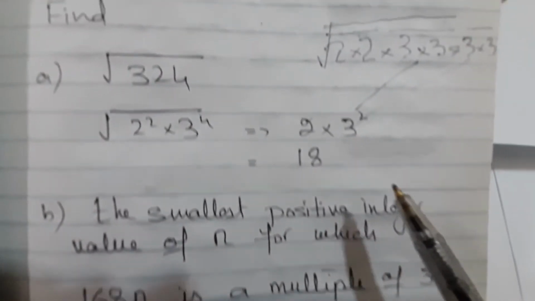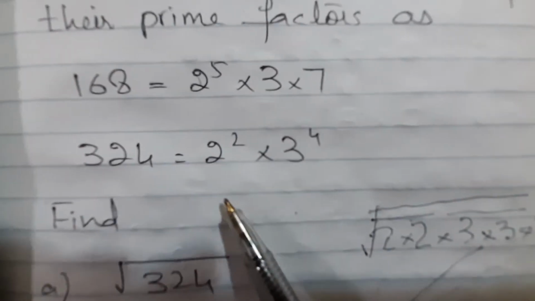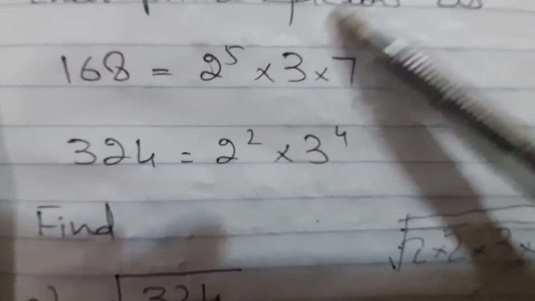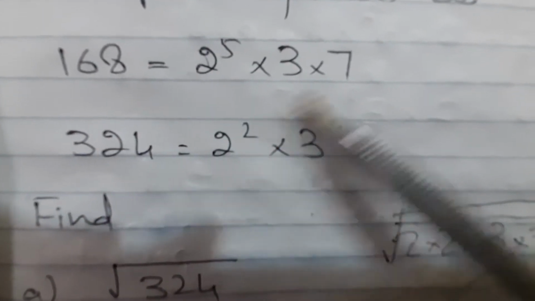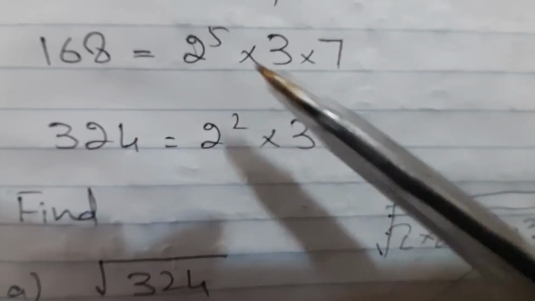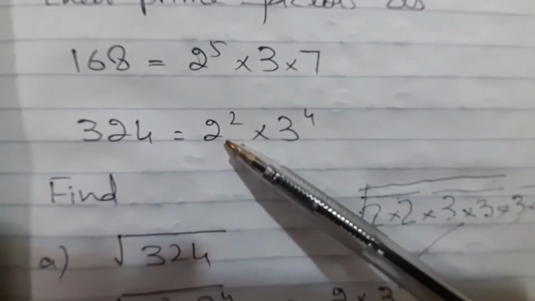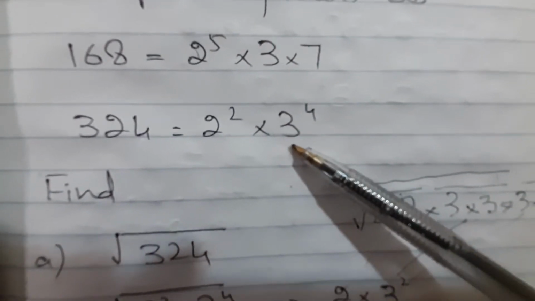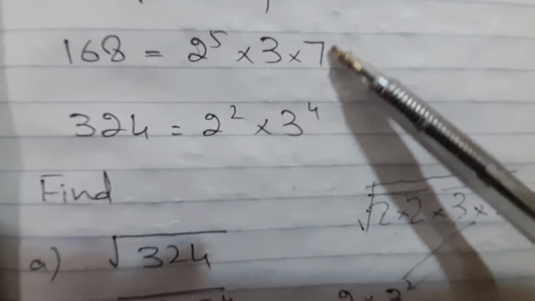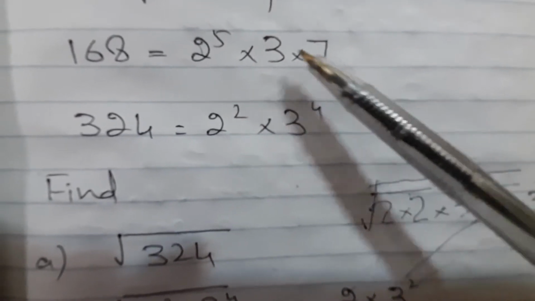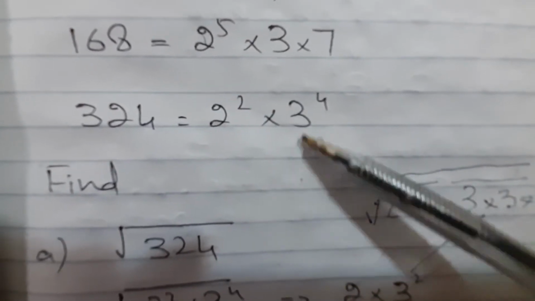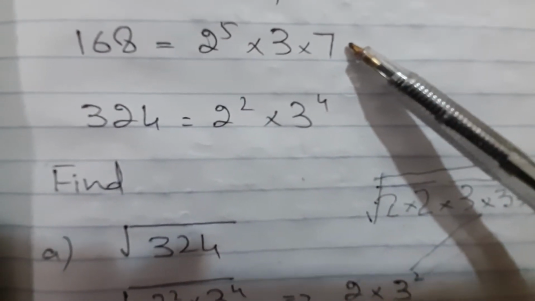Now in this question, the prime factors of both numbers are already given to you. I have shown in my video 1 how to find the LCM of index numbers. So what is the LCM of 168 and 324? In LCM we take the highest power. So between these two, 2 power 5 is highest. Between these two, 3 power 4 is highest. And the one which is not common, we also write down. So my LCM of these two numbers will be 2 power 5 into 3 power 4 into 7.